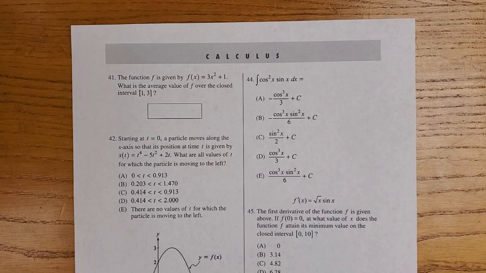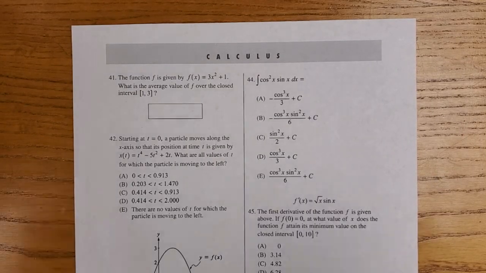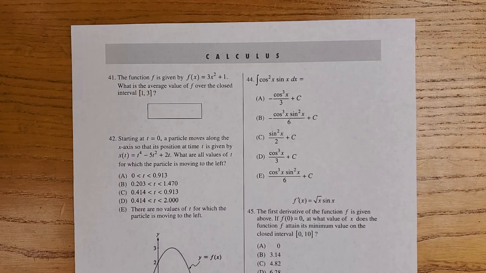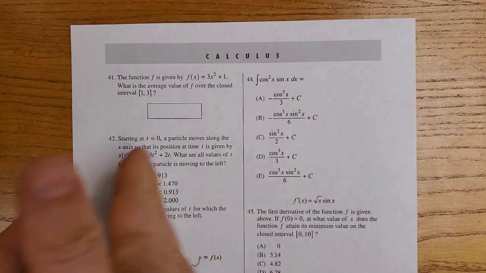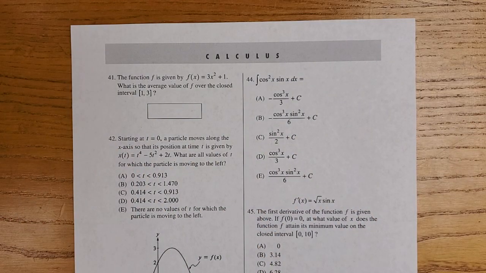Getting back to it with number 41, the function f of x equals 3x squared plus 1. What is the average value of the function over the interval, meaning between 1 and 3? This is another one of those where they use funny words to try and trip you up. When we say the average value of the function, what's the average y value as the function goes from 1 to 3?